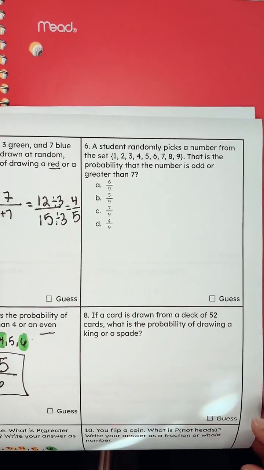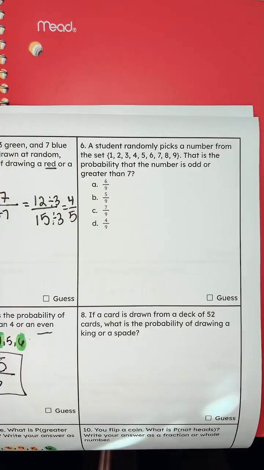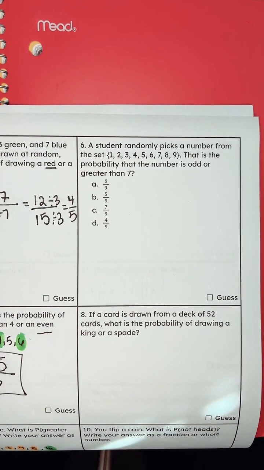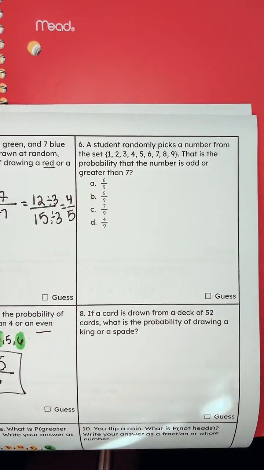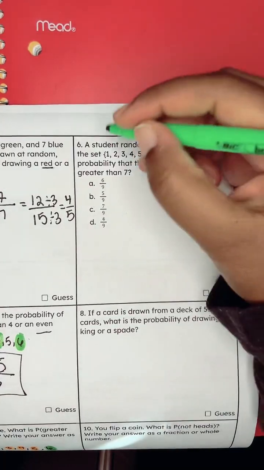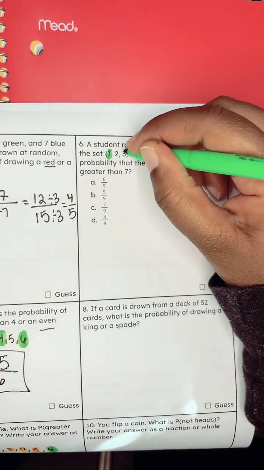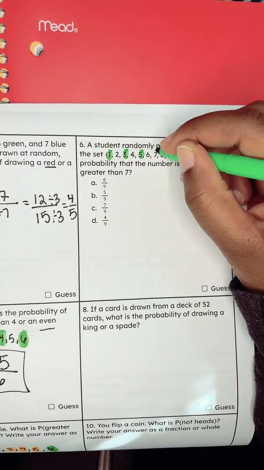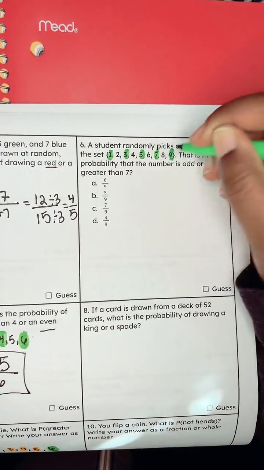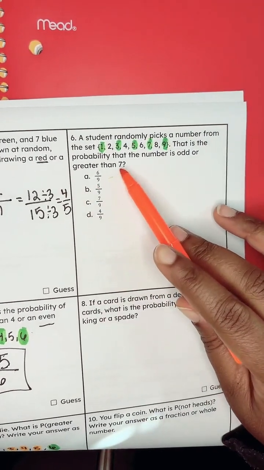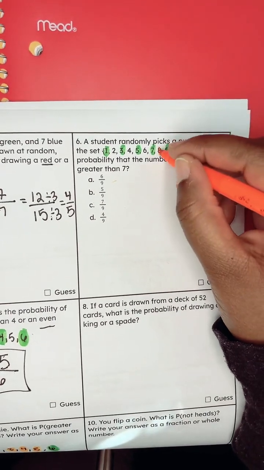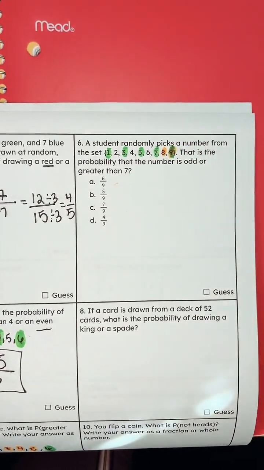Okay, I see an A come through. I see a B come through. A, C. Ooh, we kind of all over the place with this one, y'all. Okay, so the number is odd, right? So let's first get all our odds. So 1, 3, 5, 7, and 9. Okay, just the number being odd. Then it says or greater than 7. Well, the numbers greater than 7 are 8 and 9.